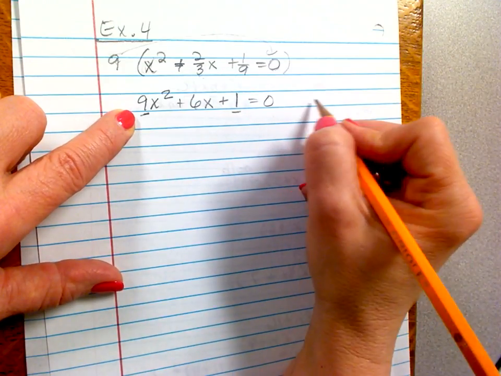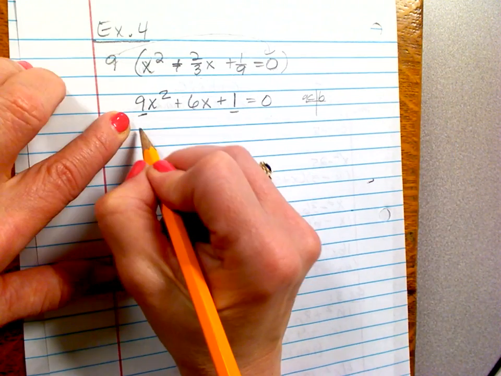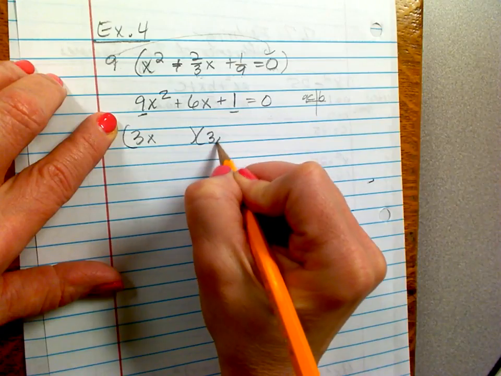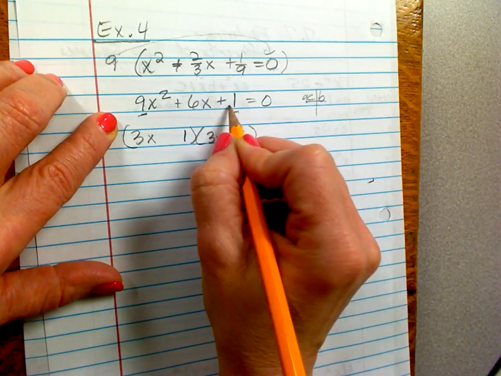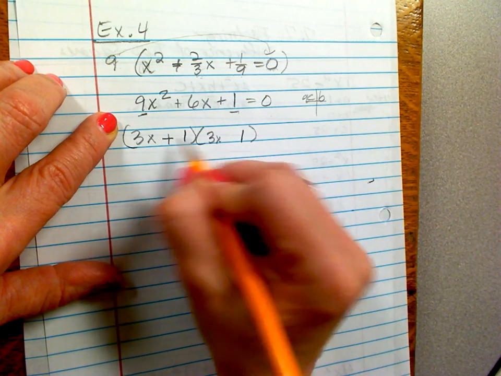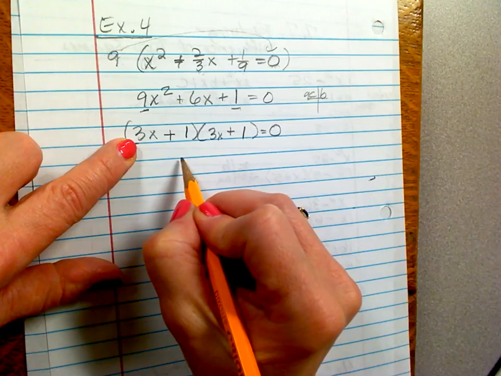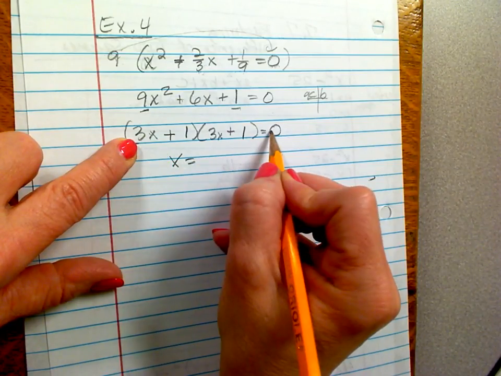So you still can do the AC method, the ACB method. That'll work. If you want, 3x, perfect square is 1, perfect square is 1, and then these are both positive, so that should work out to equals 0. Now the only answer, remember you're looking for what x equals to make that equal 0.